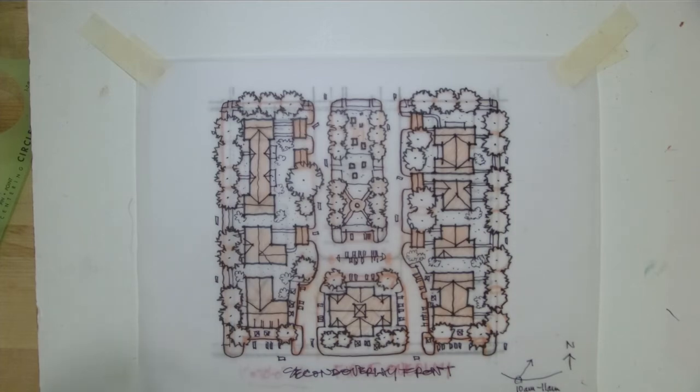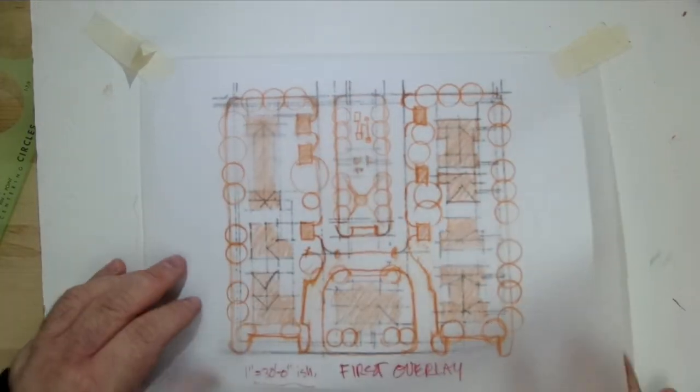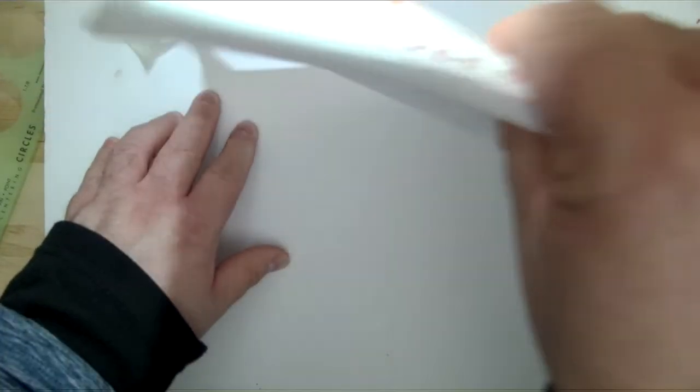And that's ready to render. So I'll pop that off. Take these away. Flip this over.